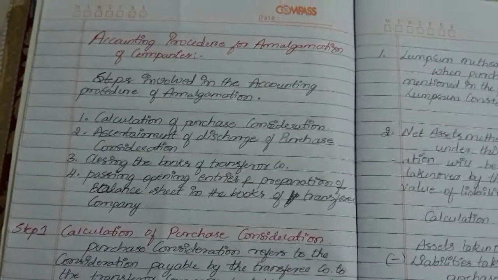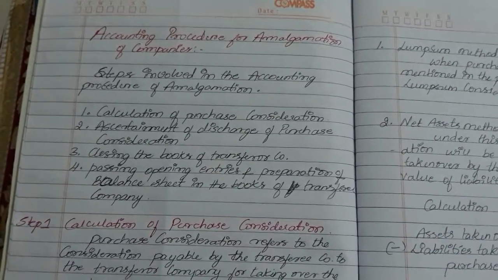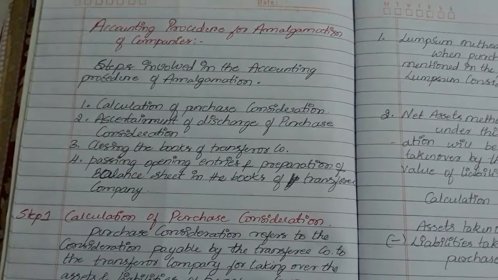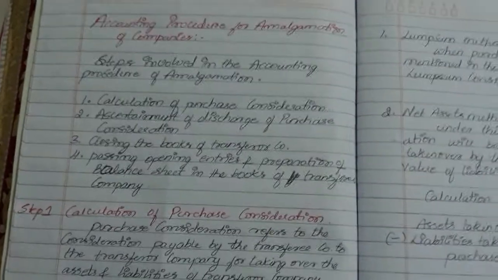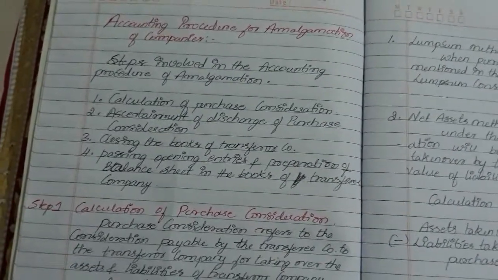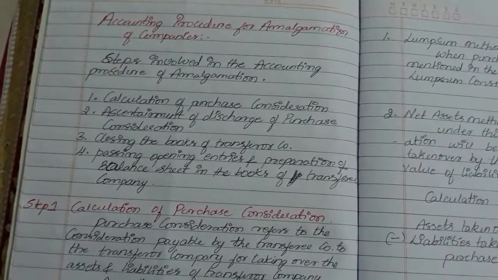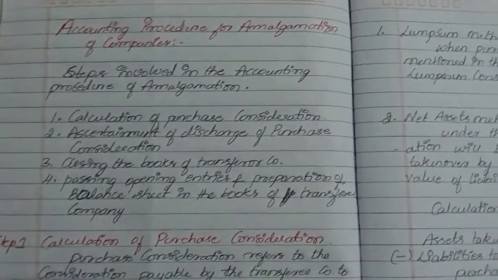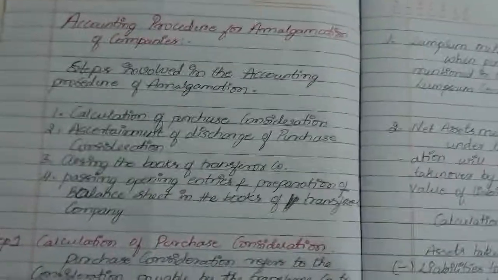So welcome back students. In the previous video we studied the meaning of mergers and acquisitions, mergers as amalgamation in the nature of merger, amalgamation in the nature of purchase, what the conditions are, and the pooling of interest method and purchase method. Next, coming on to accounting procedures for amalgamation of the company.